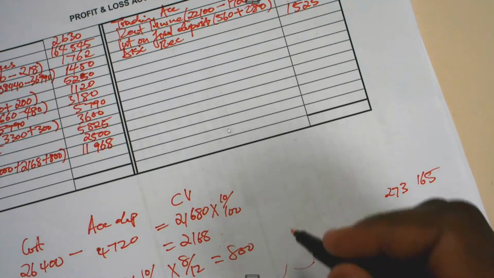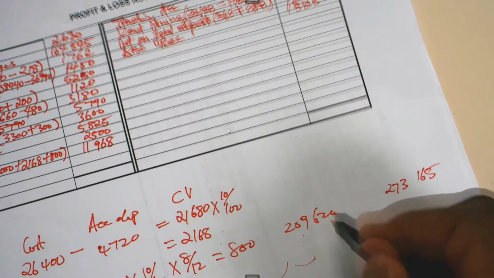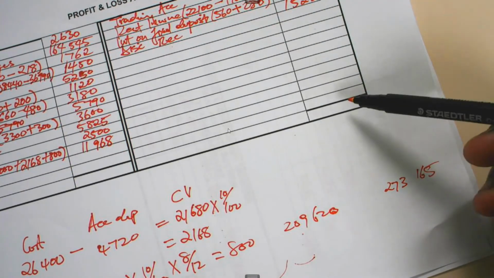You arrive at 209,620. So the bigger side is the credit side.